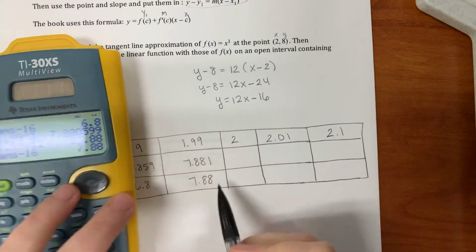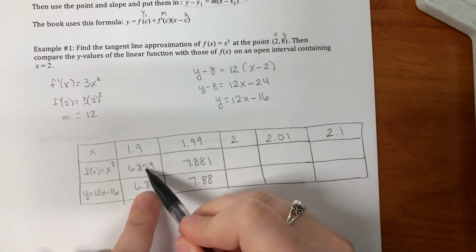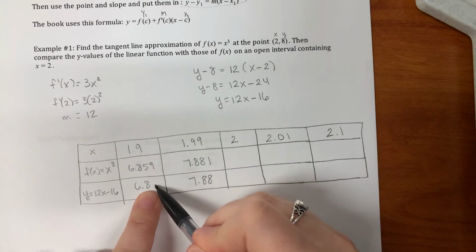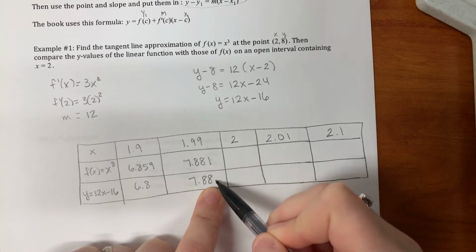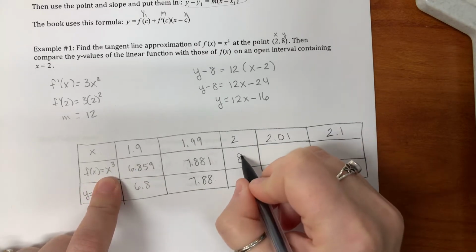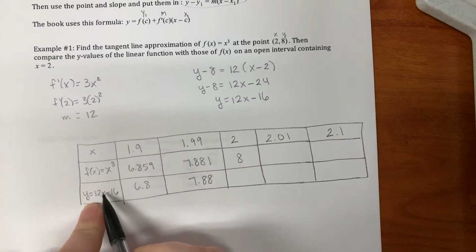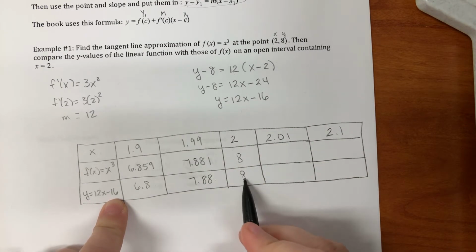So again, it's just a little bit off, but look at the difference here. So this one was off by 0.059. This one was off by 0.001, right? If I plug 2 in here, 2 cubed is 8. And if I plug 2 in here, that'd be 24 minus 16, which is also 8. So this one is exact.